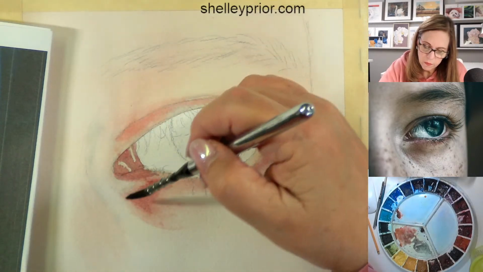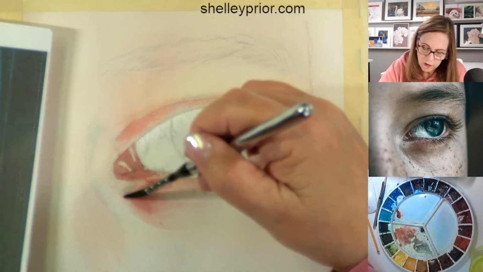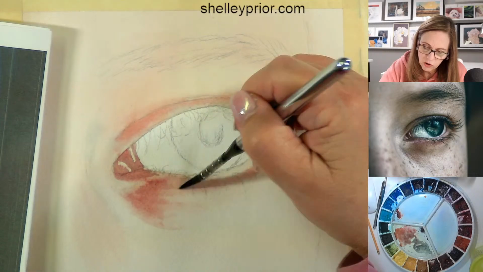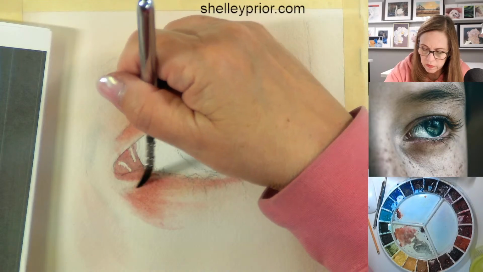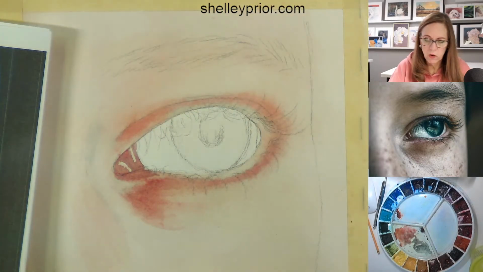I have some harder edges there I want to soften, so I've blotted my brush and I'm just gently tickling any of those harder edges that I don't want.